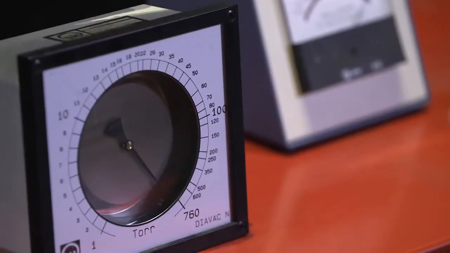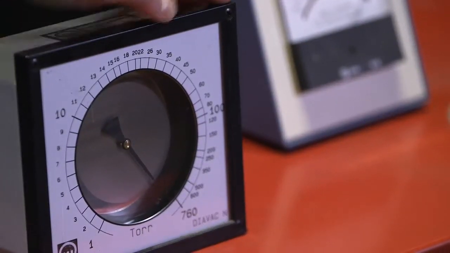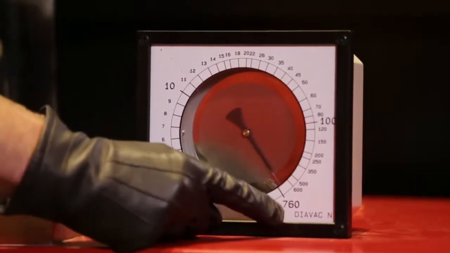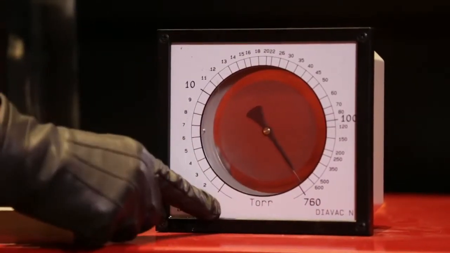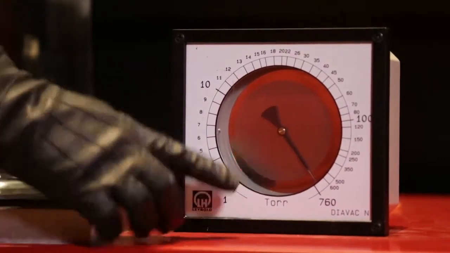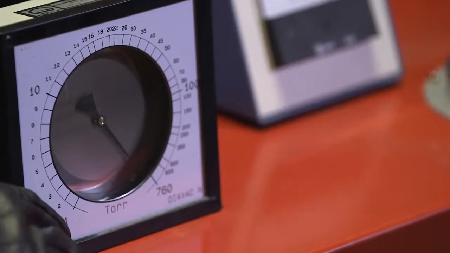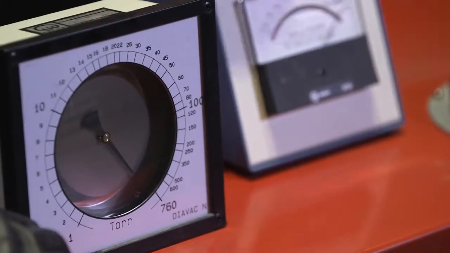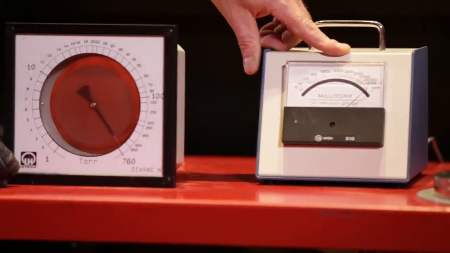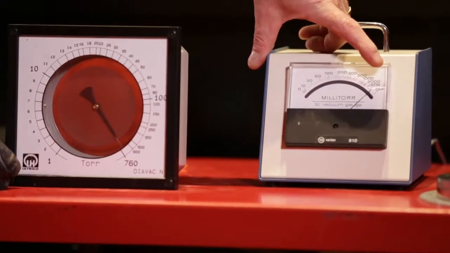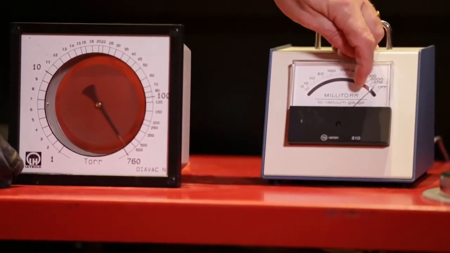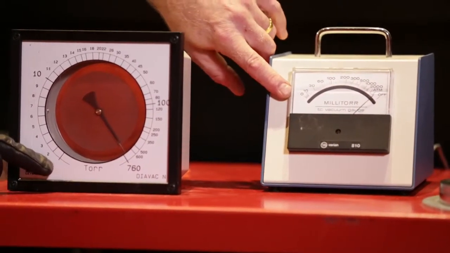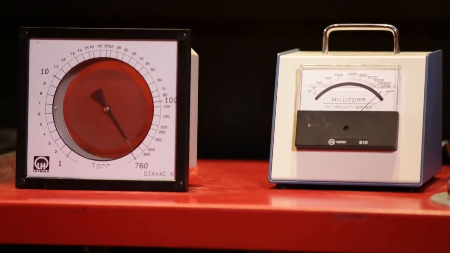We do have a couple of indicators. We have a rough vacuum indicator. This goes from 760 torr, which is atmospheric pressure, down to 1. So this tells us in a rough fashion what our vacuum is. And after this reaches 1 or below, we then turn to this indicator, which is telling us millitorr. So this starts where the other leaves off and goes all the way down to what is essentially a high vacuum.